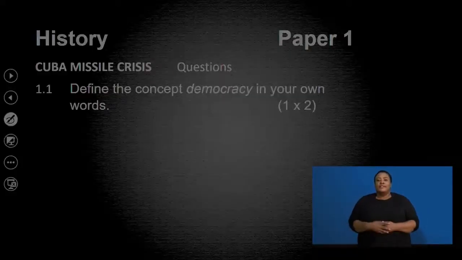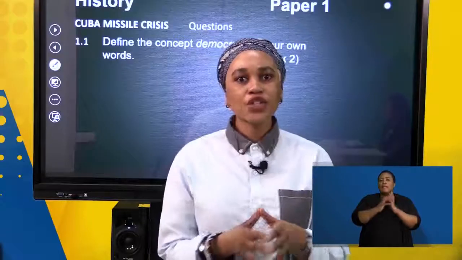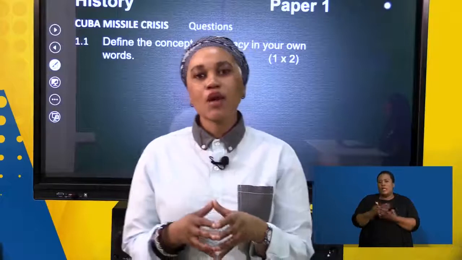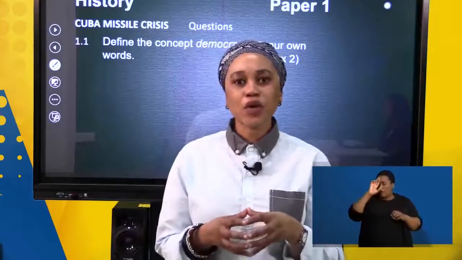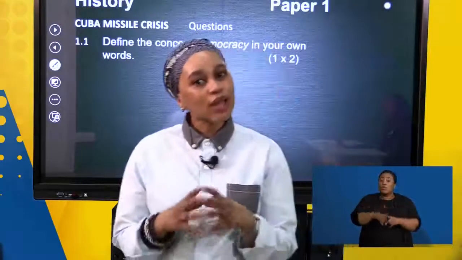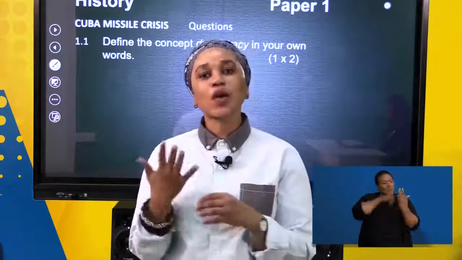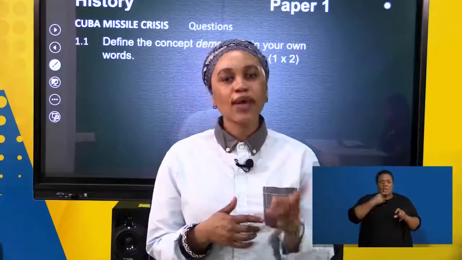Okay, guys, so now I'm going to show you an example of a question that you're likely to get in the exam. Remember I told you earlier that it's very important for you to know the concepts, to use your own words, and to use your time wisely. During your reading time, when you're reading the sources, it's also important to read the questions, because you cannot just read the source once and understand it.